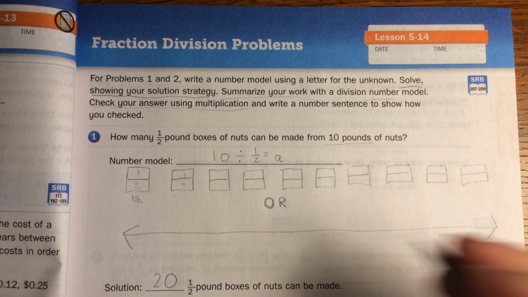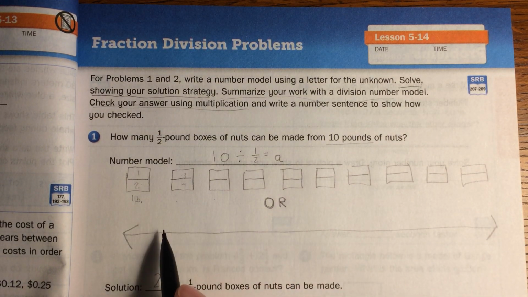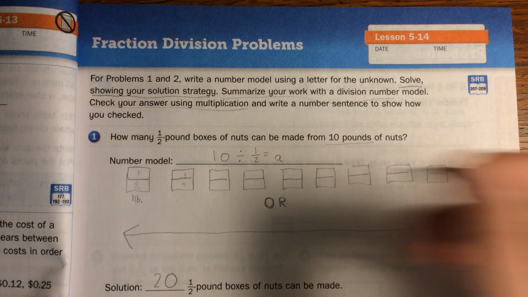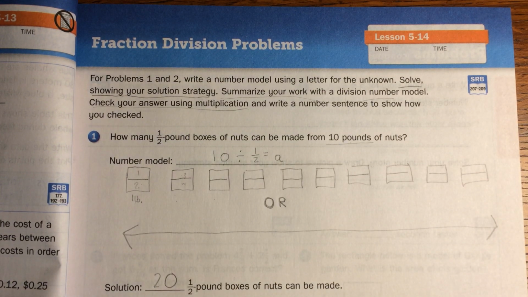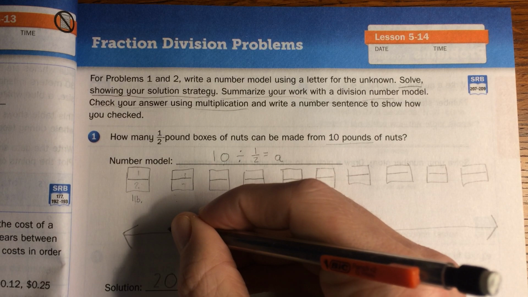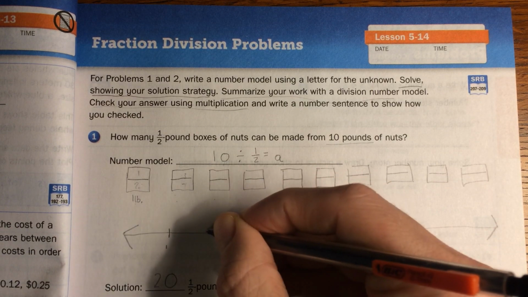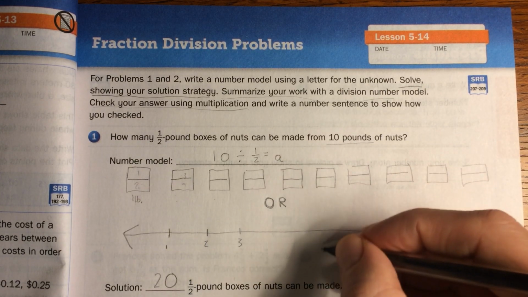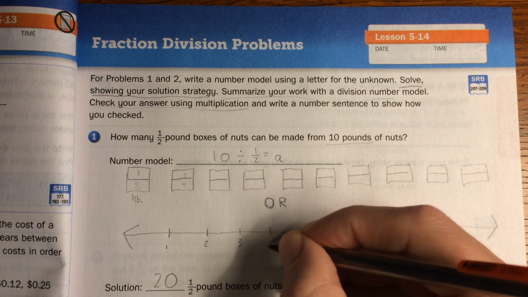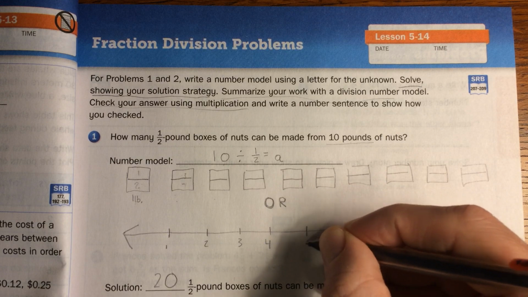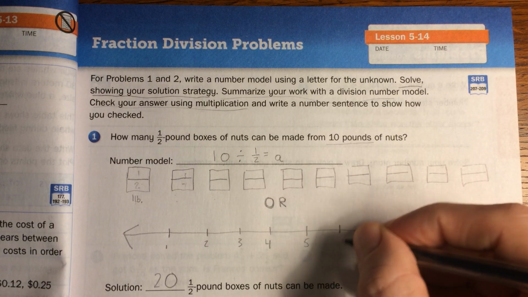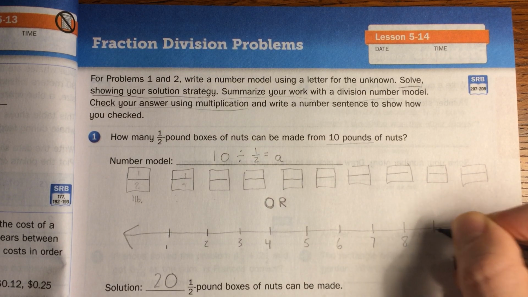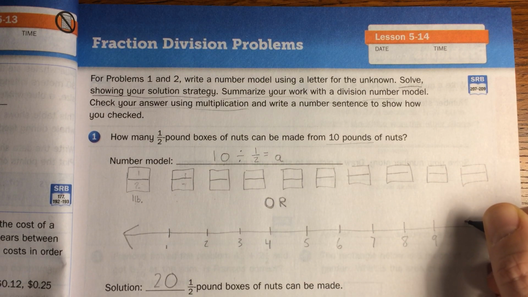This is our picture model. Here comes the number line. You're going to have to create 10 pounds worth here. And it's kind of hard to space it out. You have to estimate just kind of broadly. I'm going to guess this will be like 1, 2, here's 3 pounds, and you should be about midway through by the time you get to 5, because that's your halfway point. Here's the 5th pound, 6, 7, 8, 9, 10.